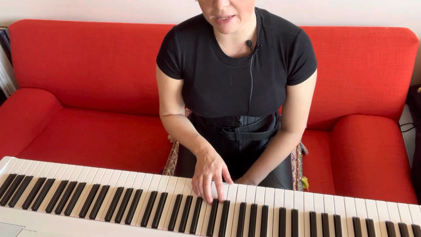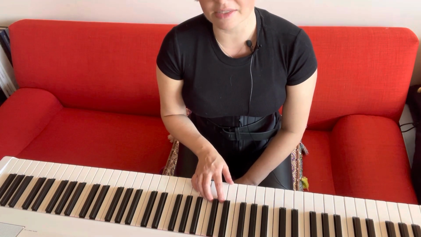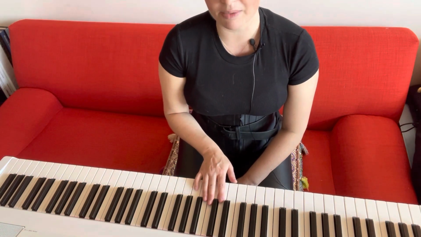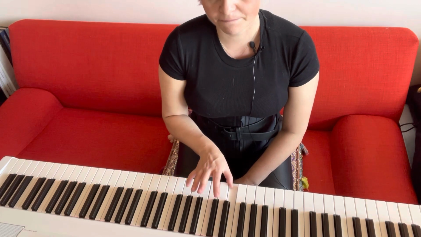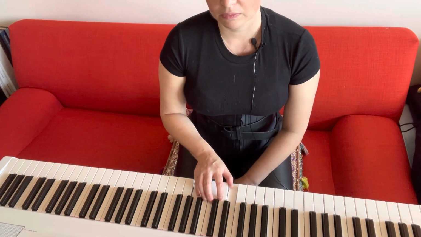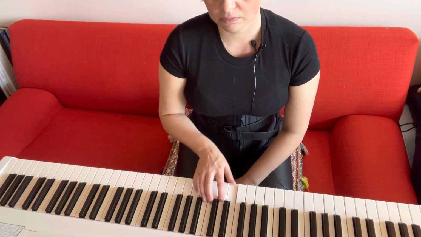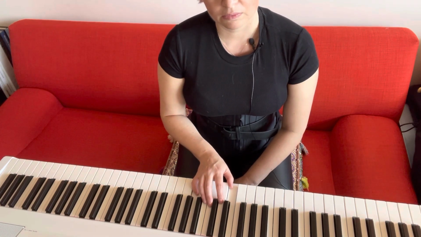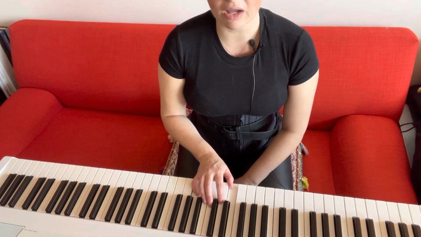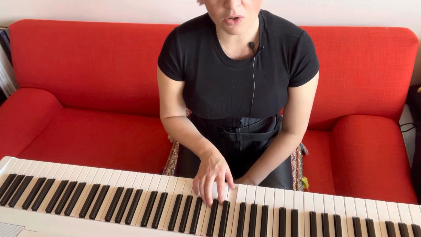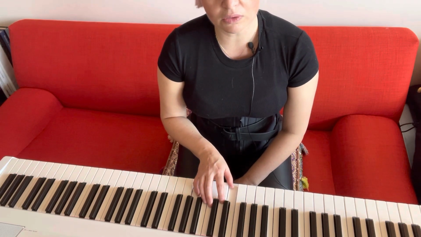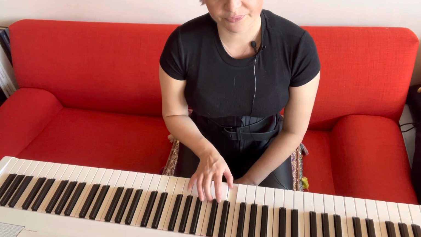So let's try an experiment. Let's see if you can recognize how many notes separate them and what the interval is. That's the interval of a fifth, right? So it's do, sol.